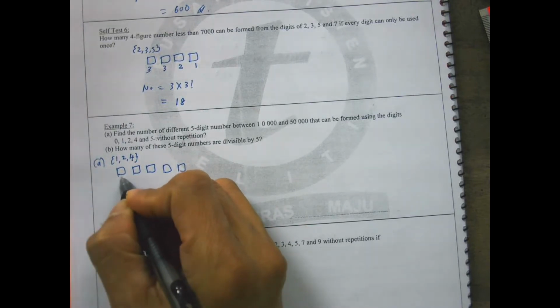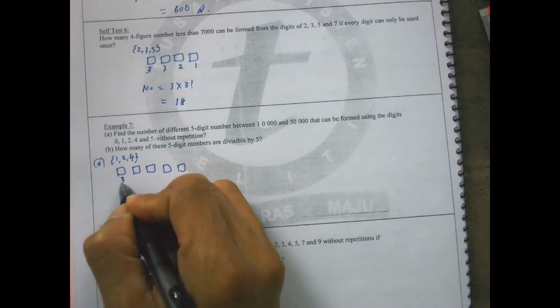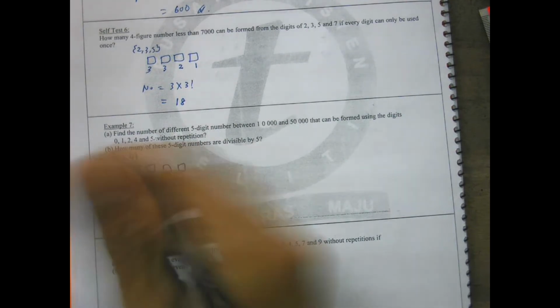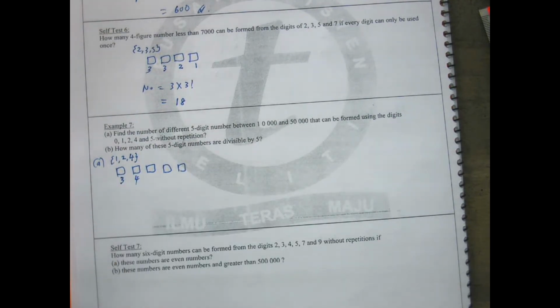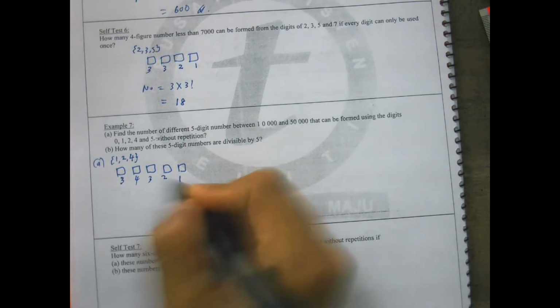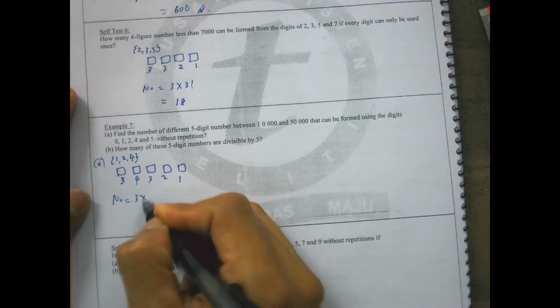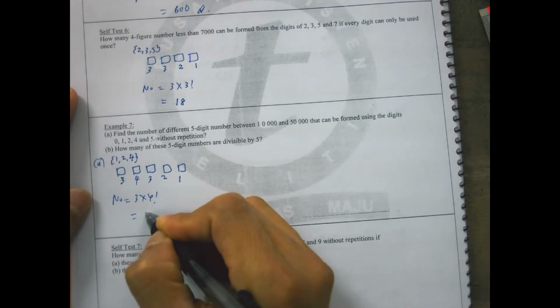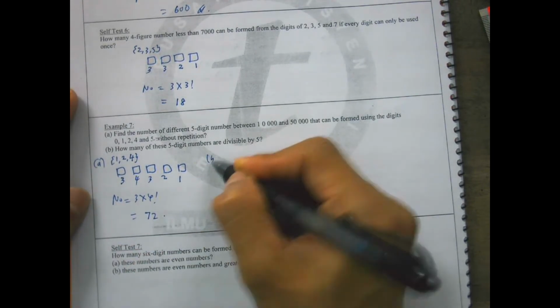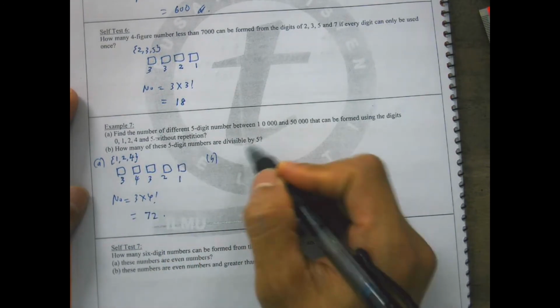How many options? 3. Remember, I got 5 digits to start with. I've taken 1 out, I'm left with 4. I take 1 more out, I'm left with 3. Take 1 more out, left with 2. Lastly, 1. So the number of ways will be 3 by 4 factorial. Somebody? 72. Okay.